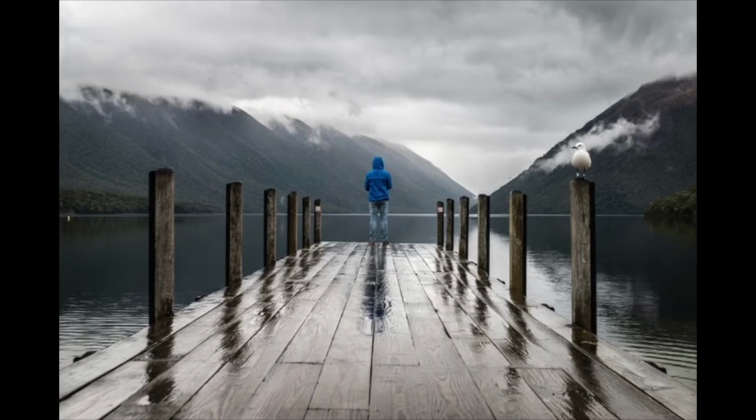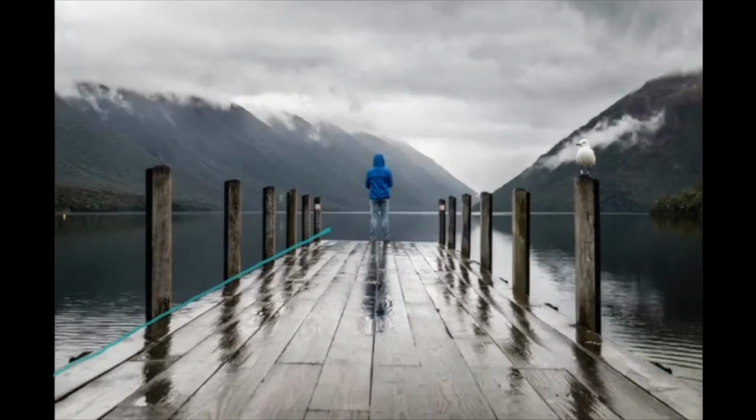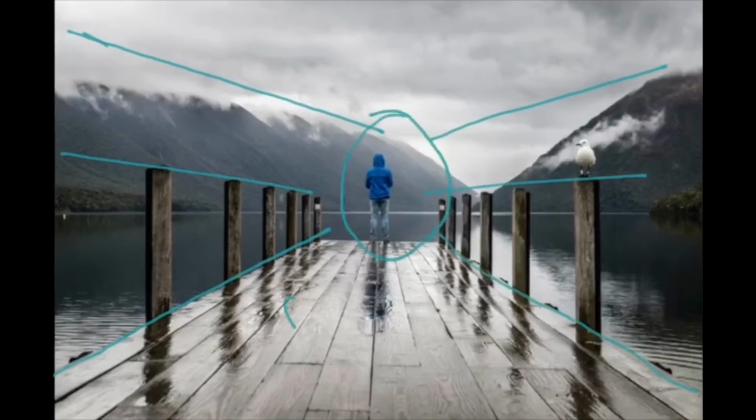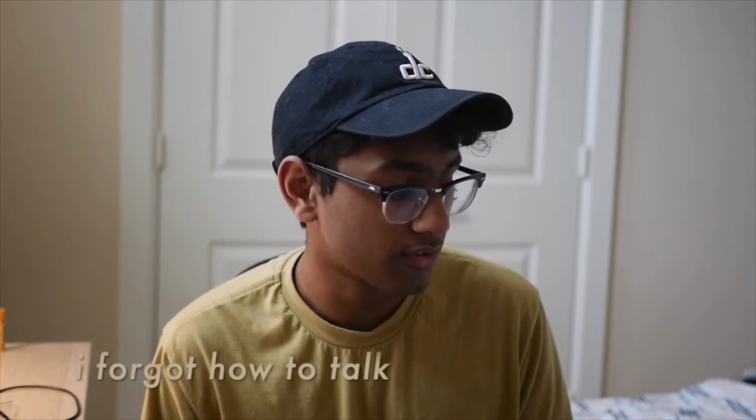And the next photo is a very, very symmetrical photo, right? And yes, this also does use leading lines, both with the mountains and also with the pier. But its main focus is symmetry. The horizon is perfectly in the middle, and the person is also perfectly in the middle of the frame.